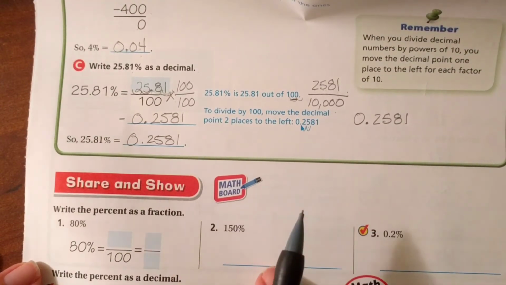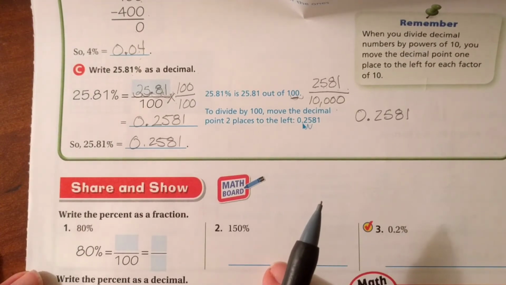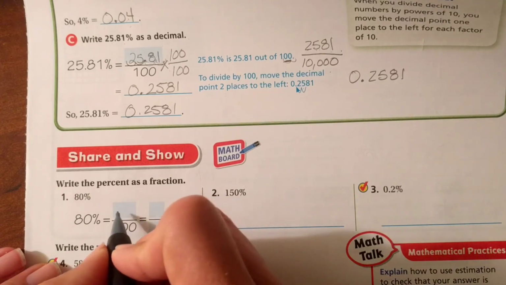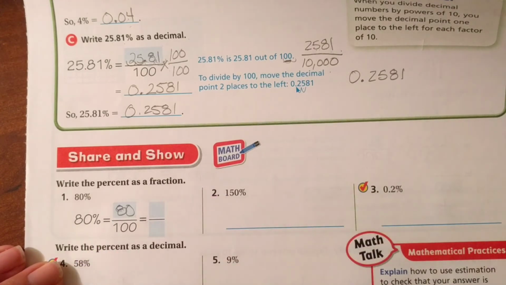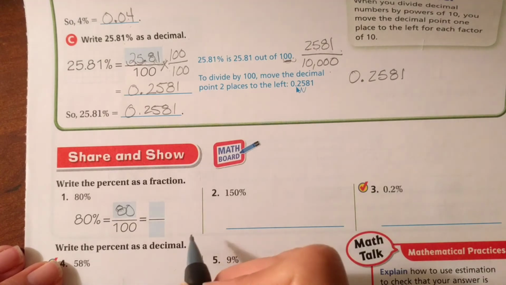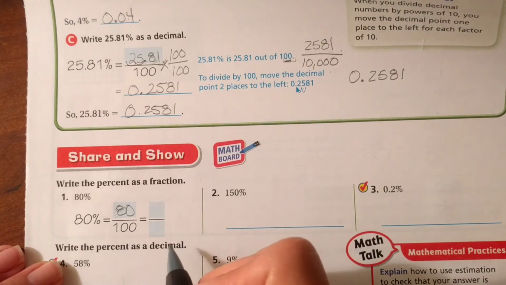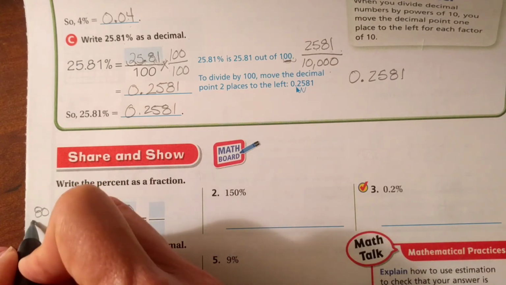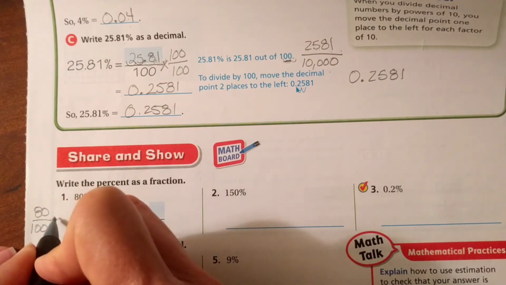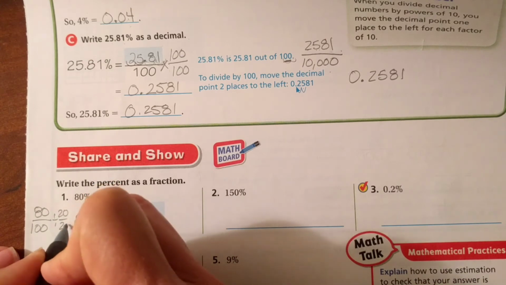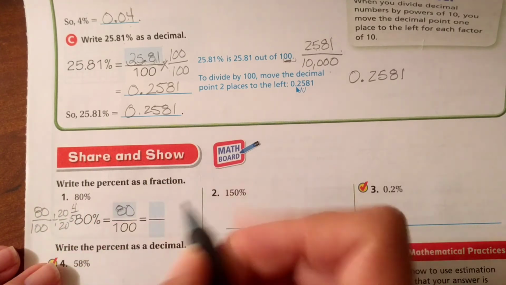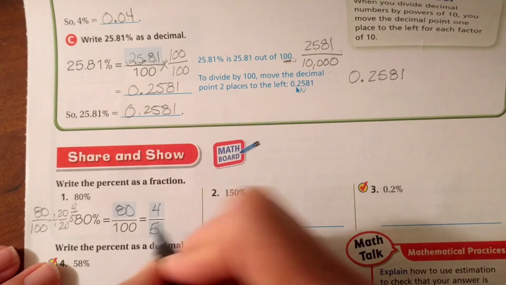We're going to write the percent as a fraction. We have 80% is 80 out of 100, and we can simplify that by a factor of 20. So I'm going to do some margin work. 80, 100 divided by 20 over 20 gives me 4 over 5. So this is 4/5.